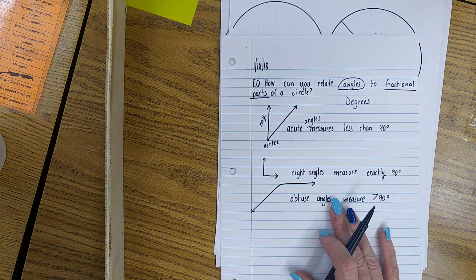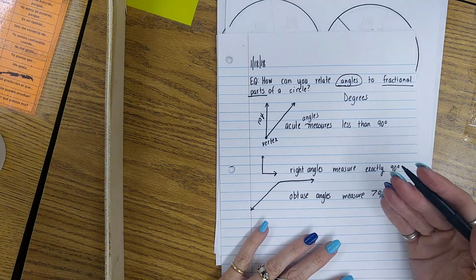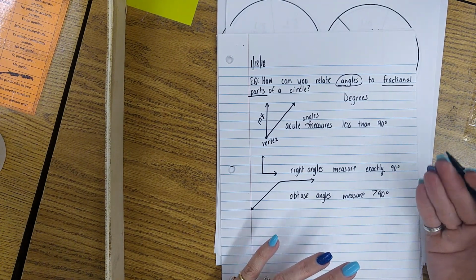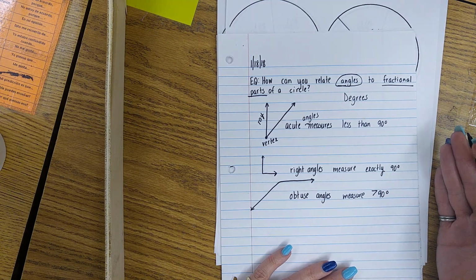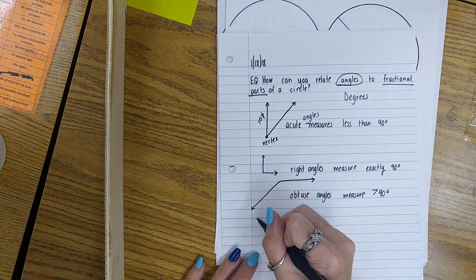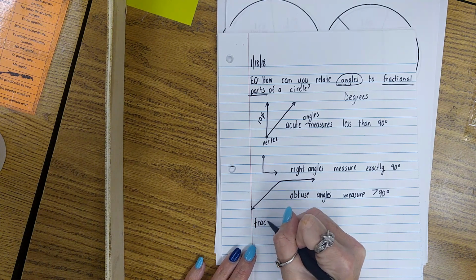Our focus for today is how circles are broken up into fractional parts, and how those fractional parts are all measured in degrees. Fractional parts means broken up into fractions.